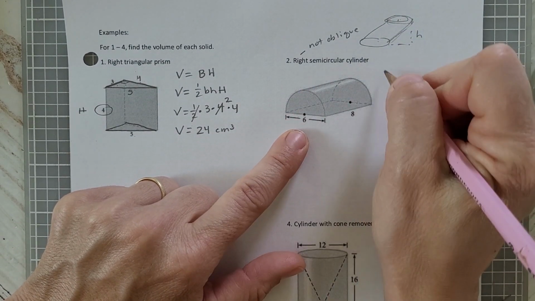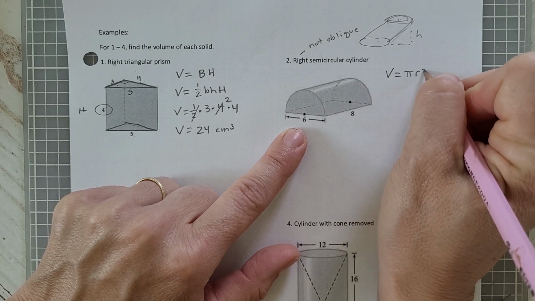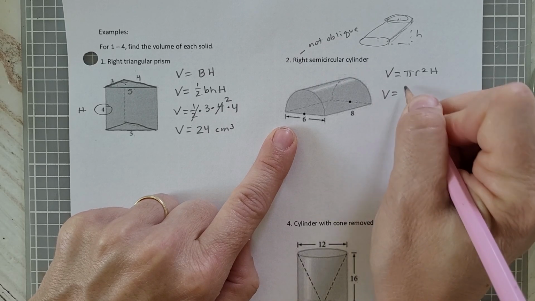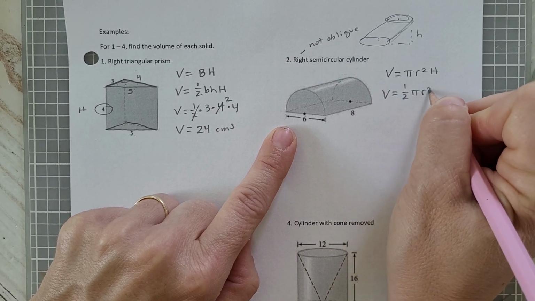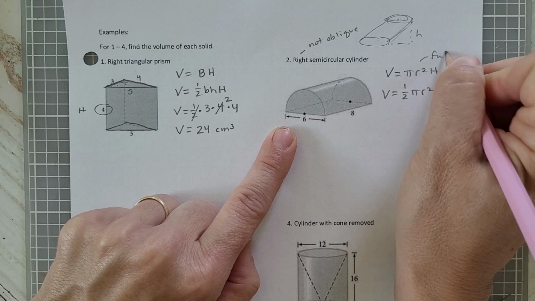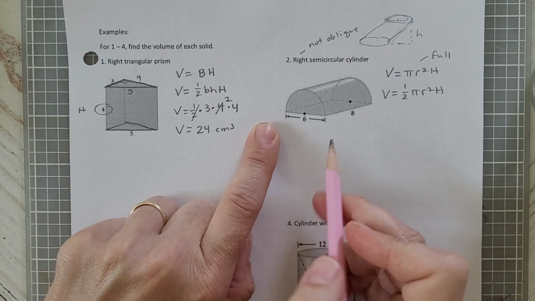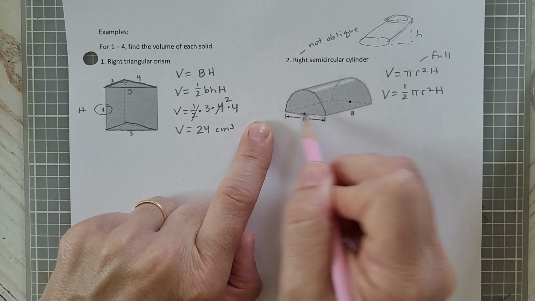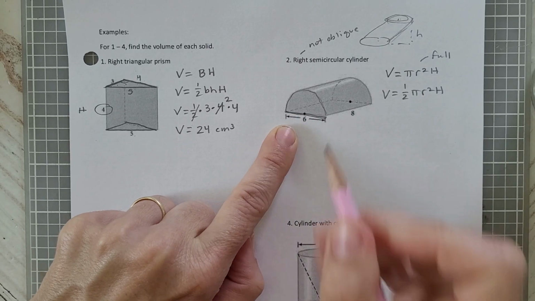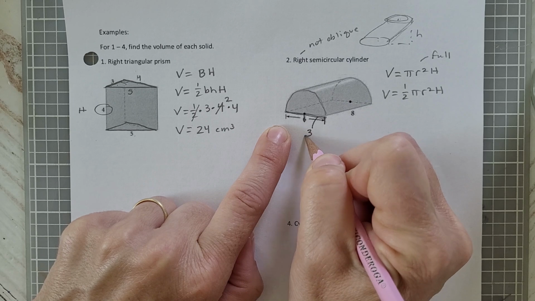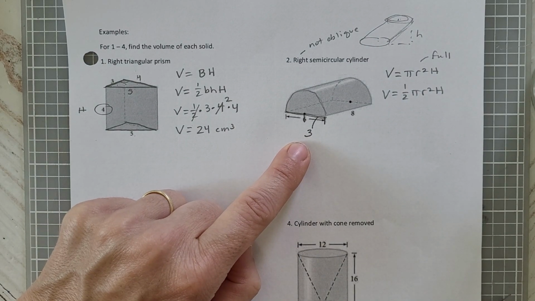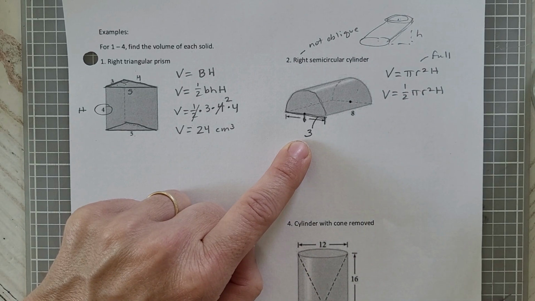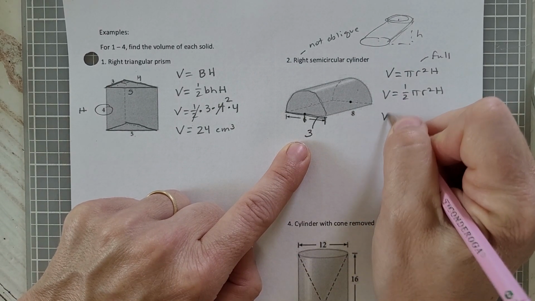For our cylinder, our main formula is pi r squared h, but because we only have half, I'm going to go ahead and put a half in there, or I can divide by 2. So this, remember, is the full cylinder. The other thing I want to notice is, so this is my base, my circular base, and they give me this entire piece here, which is the diameter. And so I'm going to need the radius to complete my formula. And then the 8 is the height, because again, it's the distance between the two semicircular bases.